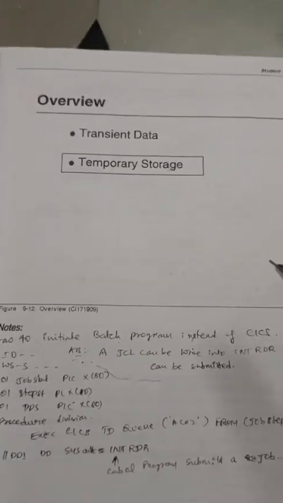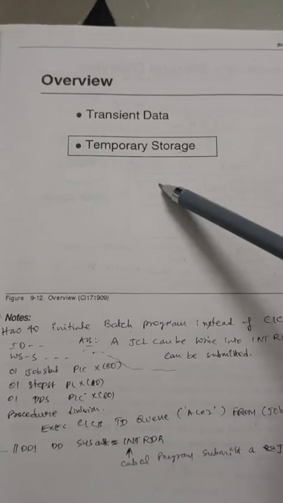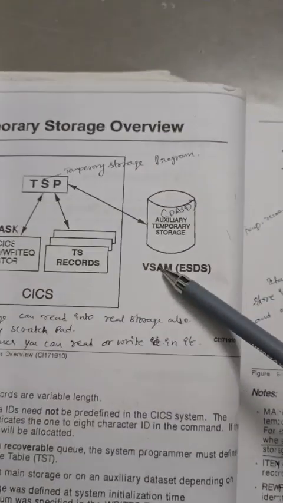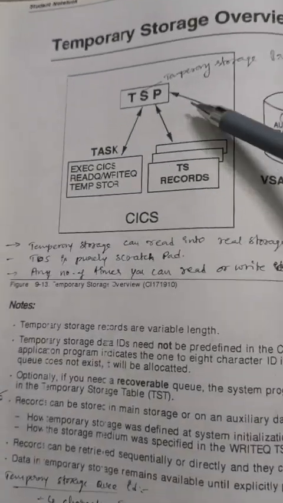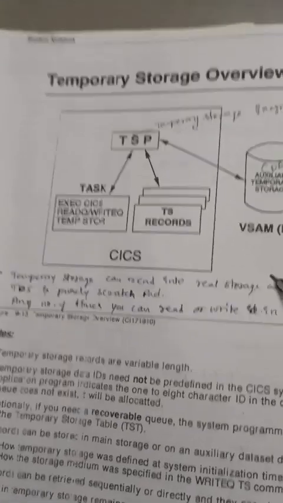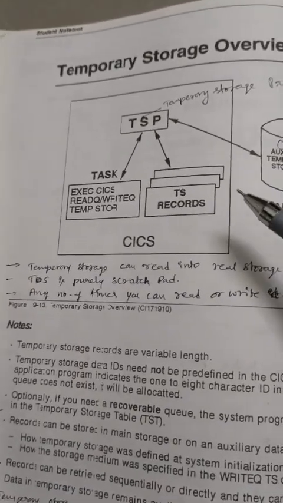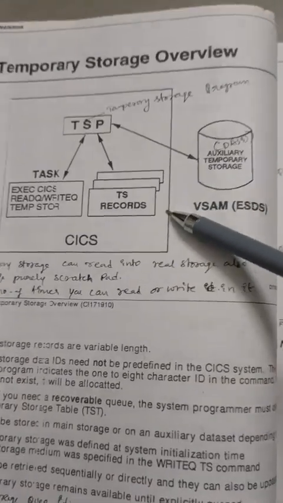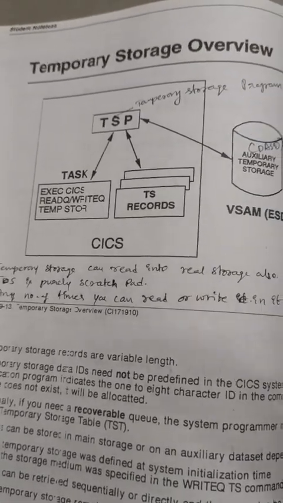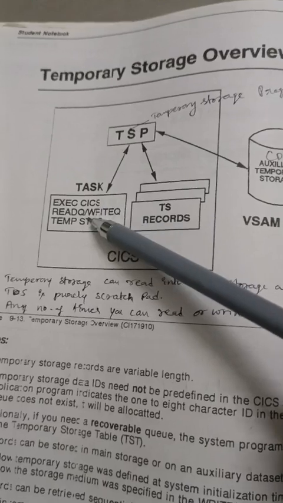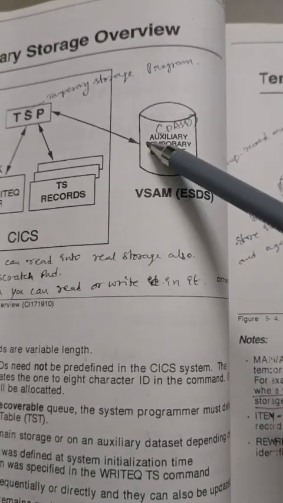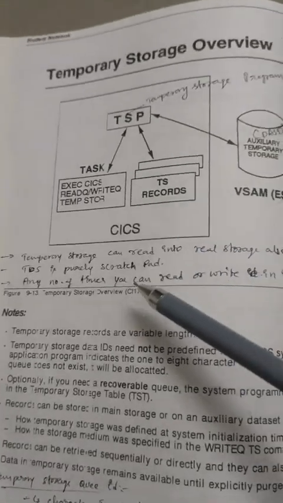Next we will go to the temporary storage queue. In the temporary storage queue we don't have any types. We have only one type, that is the temporary storage queue. Earlier we discussed that the TD queue has 2 types, but the temporary storage queue has only 1. And this is the syntax for the read queue and write queue of the temporary storage queue, and it is stored in the VSAM file. Auxiliary is temporary storage queue.